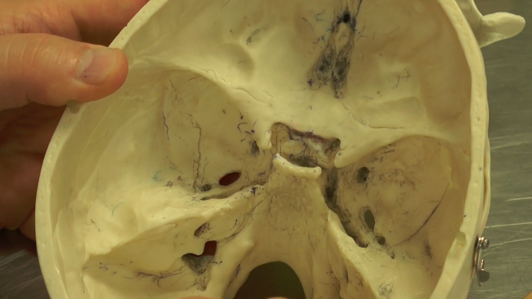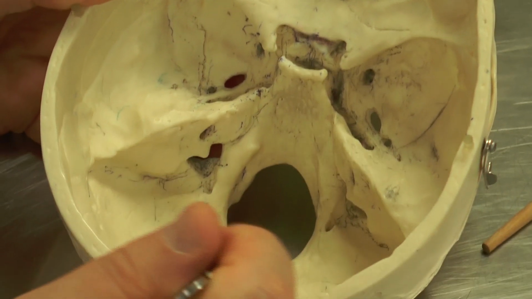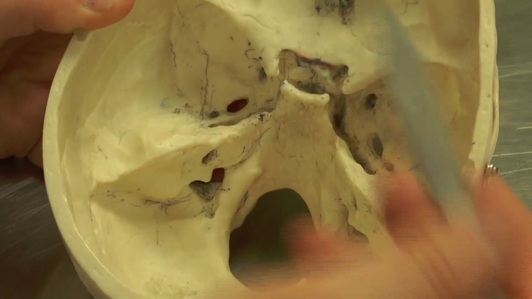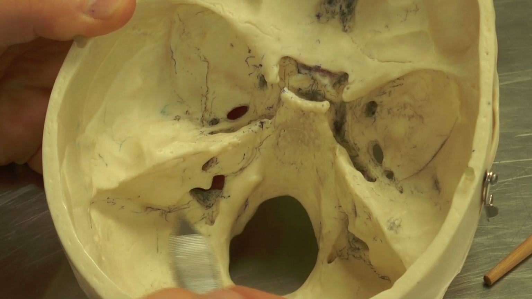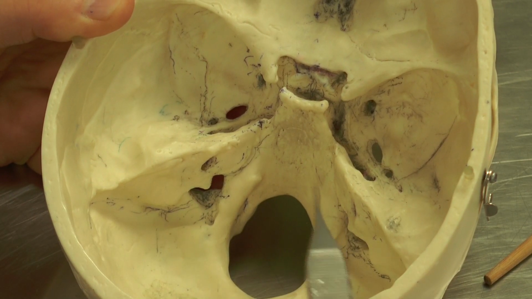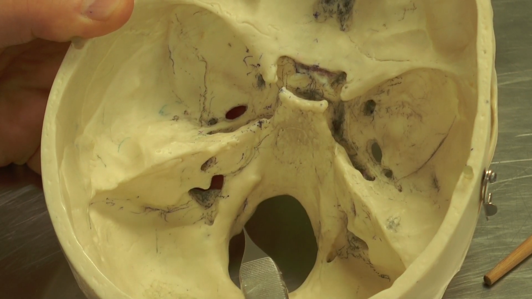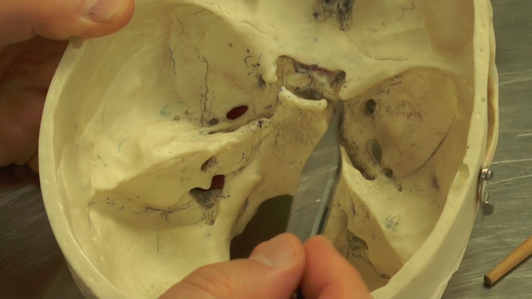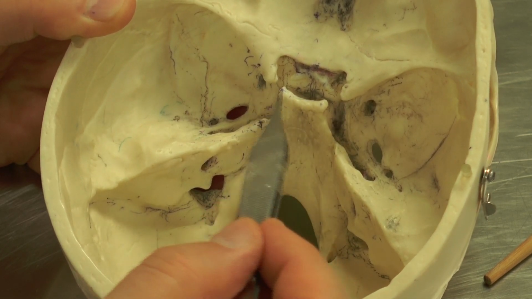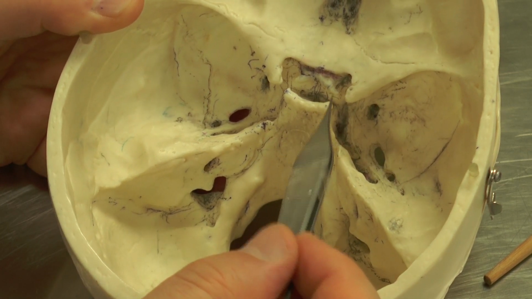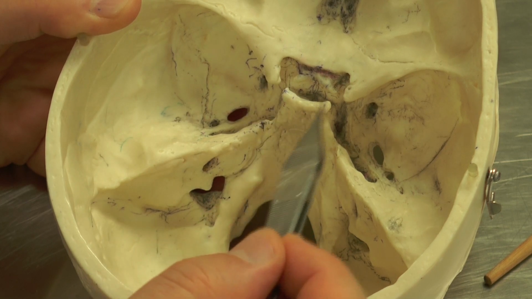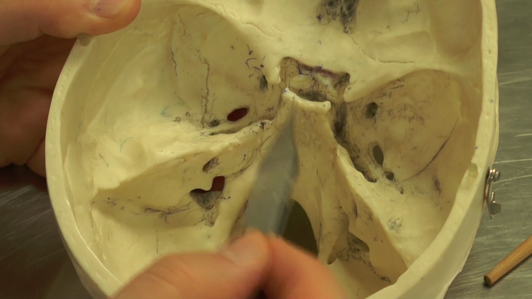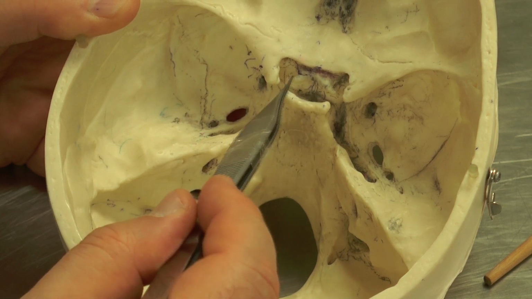So the cerebellum basically sits on this area here in the posterior cranial fossa, and above that you have the brain hemispheres. In between there's dura mater that separates the cerebellum and the brain, and we call that tentorium cerebelli. And basically, tentorium cerebelli attaches to these anterior and posterior clinoid processes. All right, so this is the body of the sphenoid, anterior clinoid process, posterior clinoid process, and this is the middle clinoid processes.